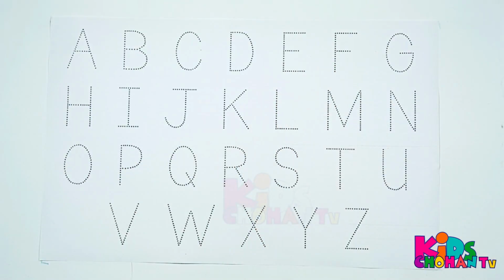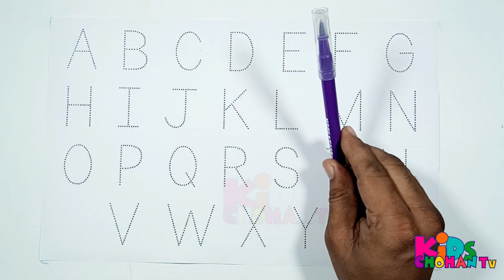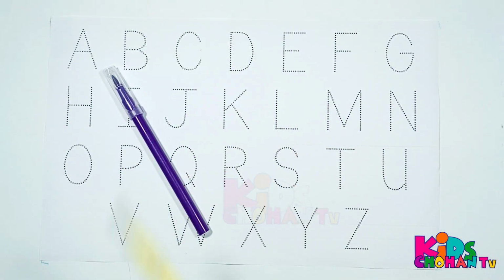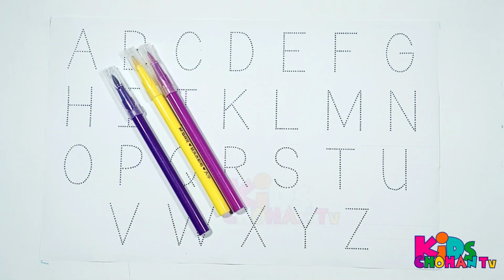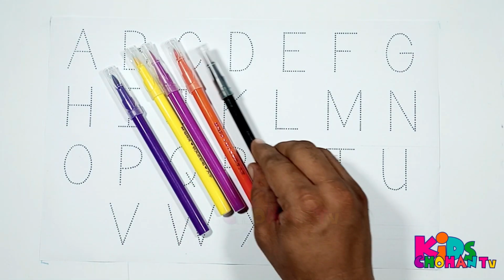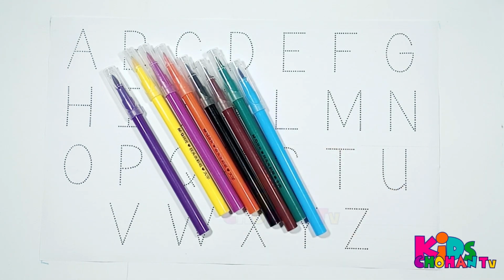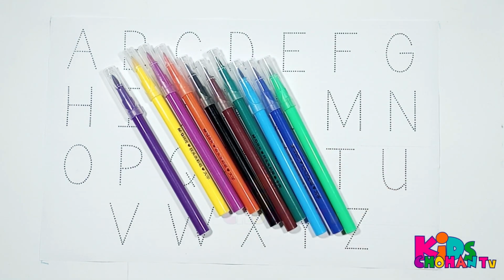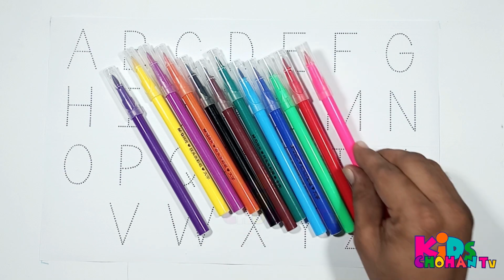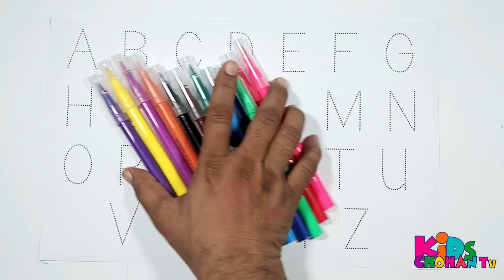Kids, welcome back. Kids, let's learn colors name. Violet, yellow, purple, orange, black, brown, green, sky blue, blue, light green, red and pink color.